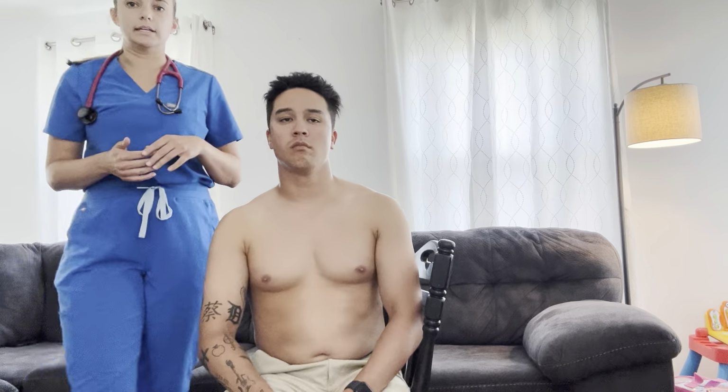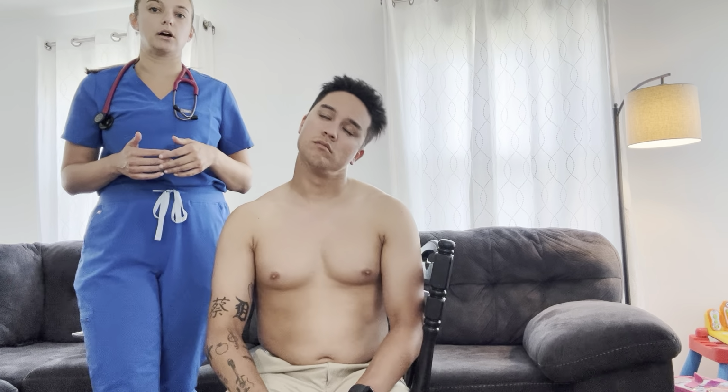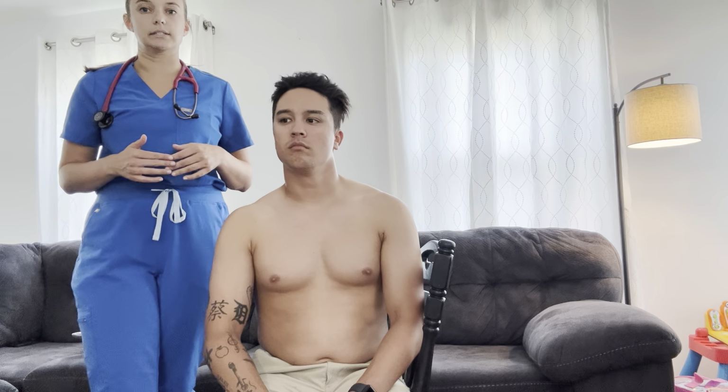Now I'm going to go ahead and listen to his heart sounds. I'm going to use the diaphragm and the bell of the stethoscope, and I'm going to also take in the same pattern that I just palpated in.